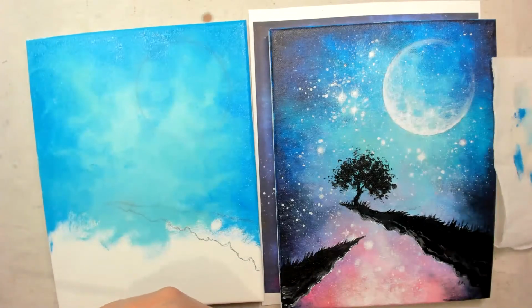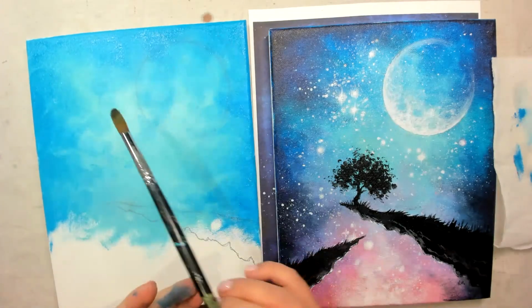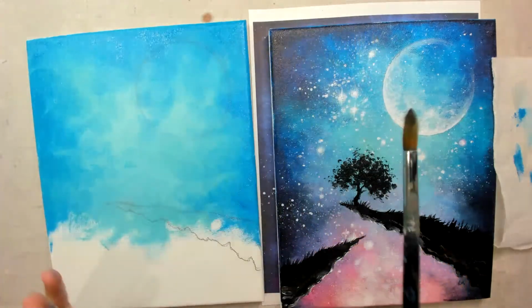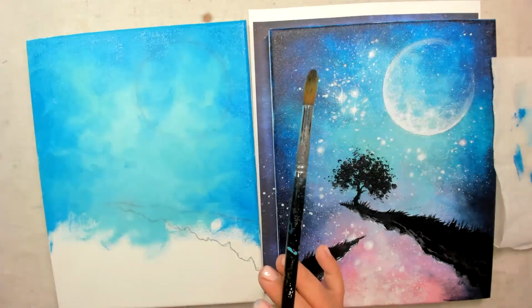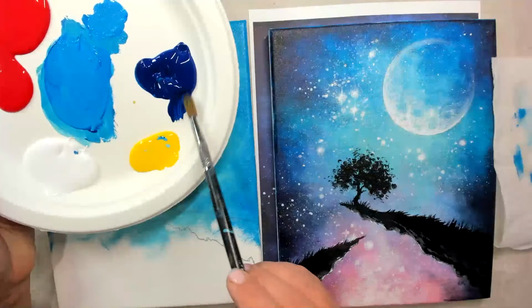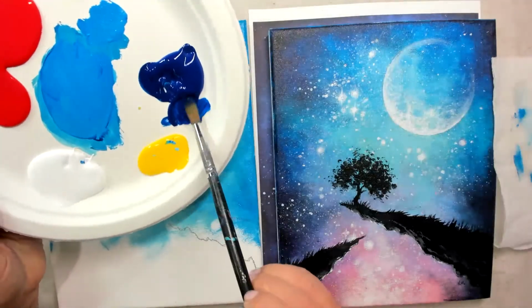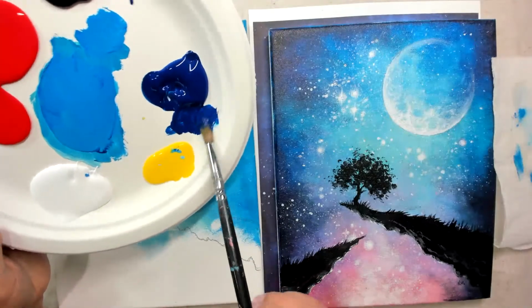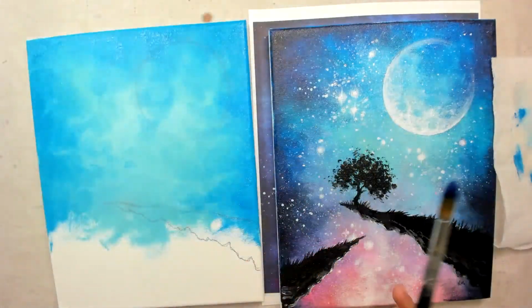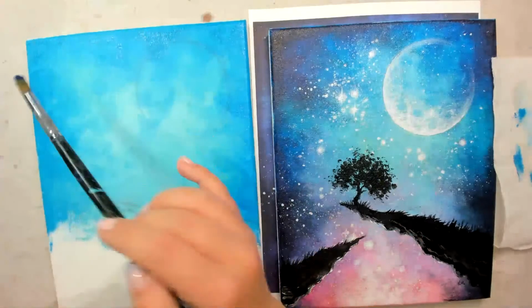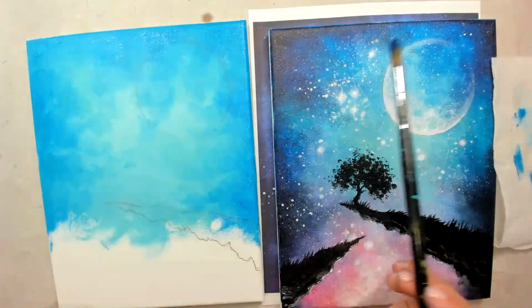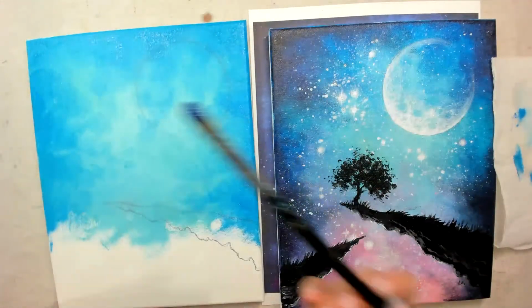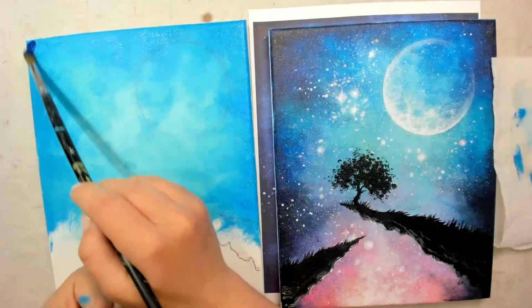All right, so the next color I'm going to move on to is still blue. It's just going to be a darker version. So this time, I'm just going to take a straight up dark blue, not even mixed with anything. And I'm only going to grab a little bit of it. I don't need too much because my canvas is already fully covered. So I'm just going to be dry brushing it on. And this is going to get pretty dark, so don't be afraid to use it.